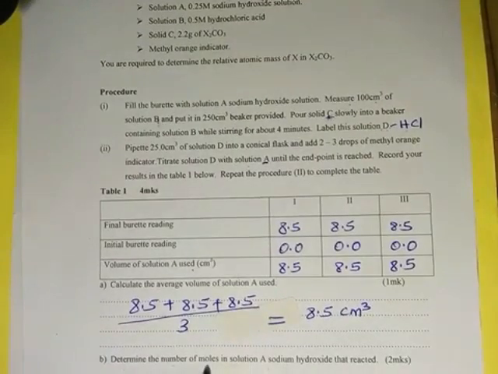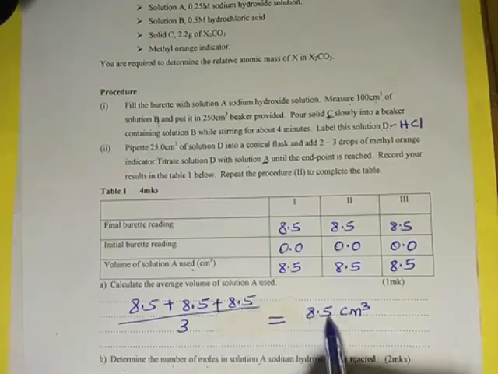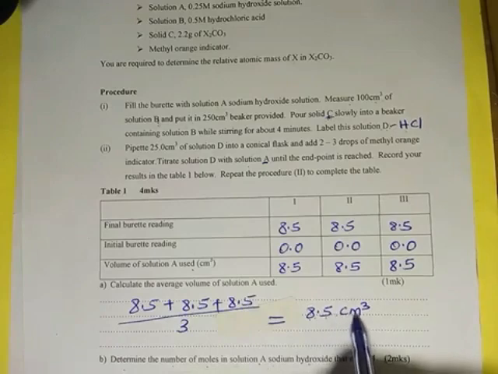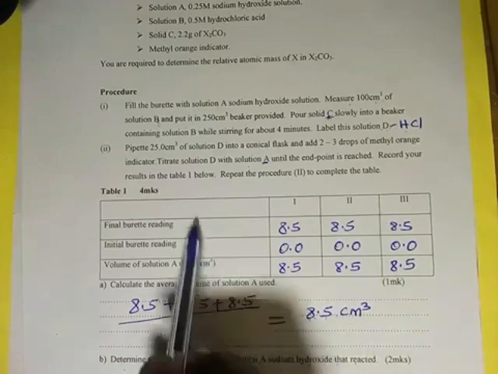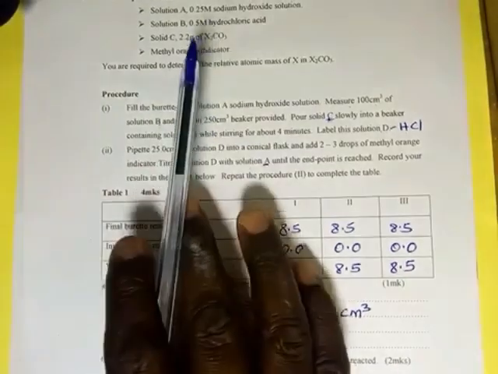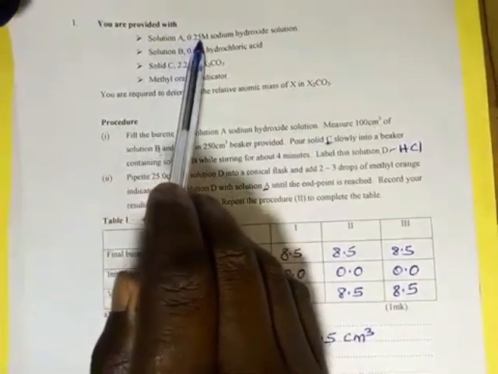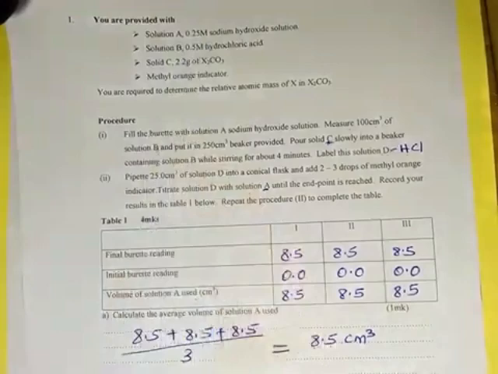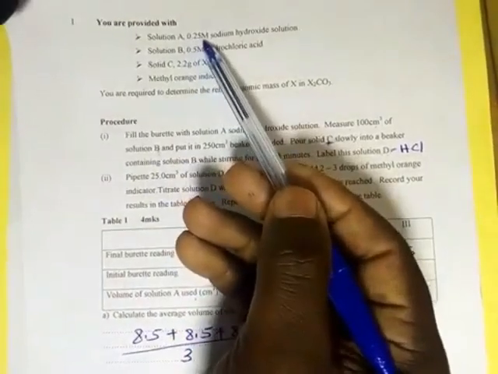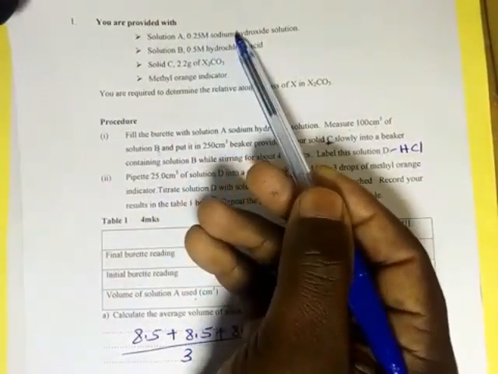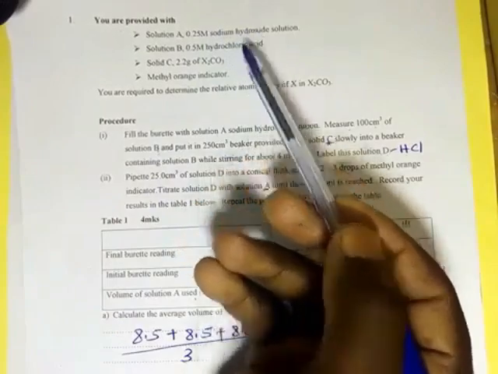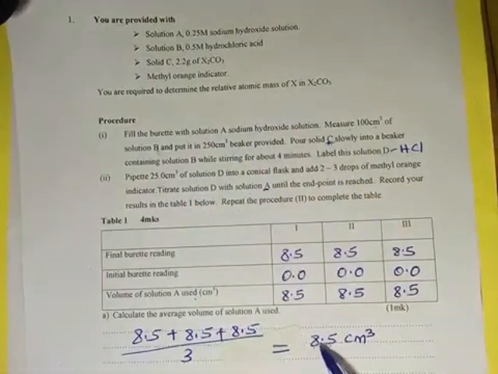Determine the number of moles of solution A, sodium hydroxide, that reacted. Now, the volume of solution A used is 8.5 centimeters cube. But a good thing is that we know the molarity of sodium hydroxide. Solution A is 0.25 molar, meaning that 0.25 is the number of moles in 1 liter, in 1,000 centimeters cube. What will be the number of moles in 8.5?